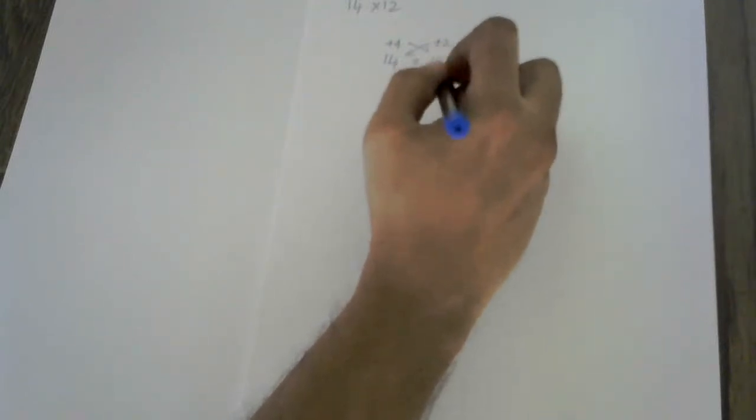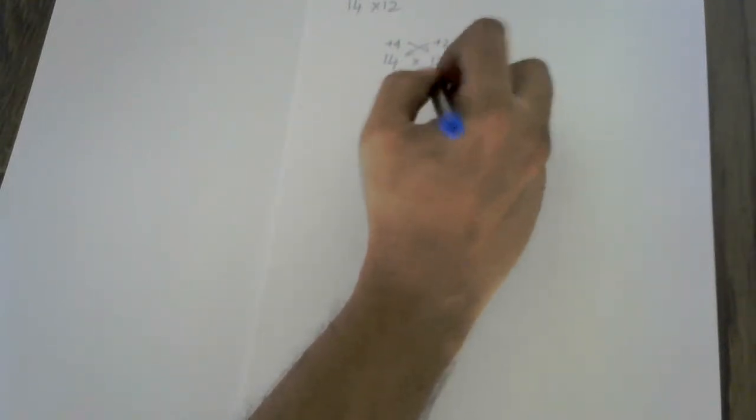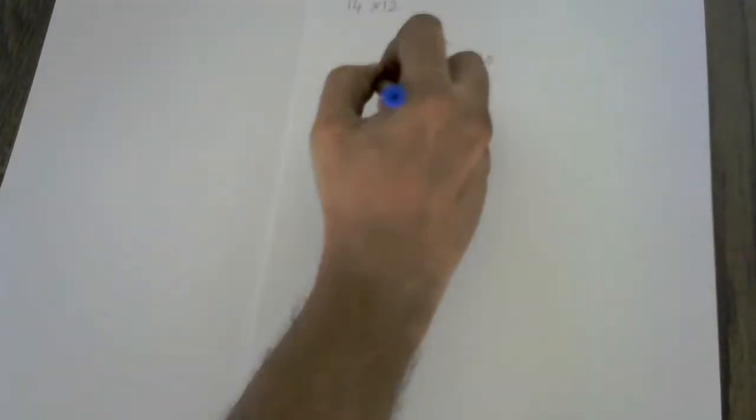So add 8 to 160, that is 168. So 168 is our final answer. So isn't that an exciting way to multiply? Okay, so let us look at one more problem.